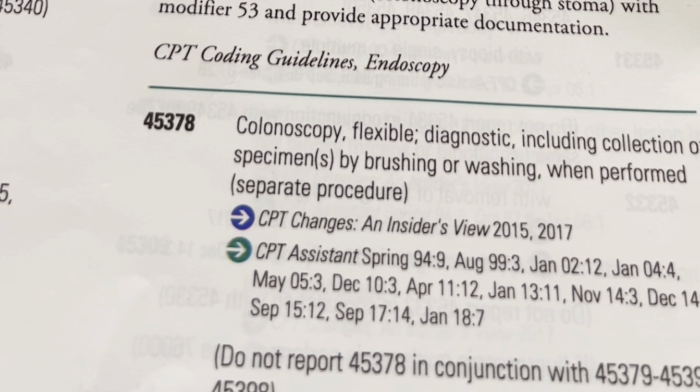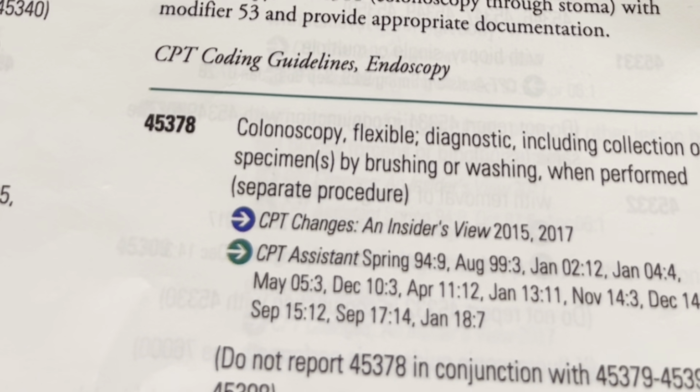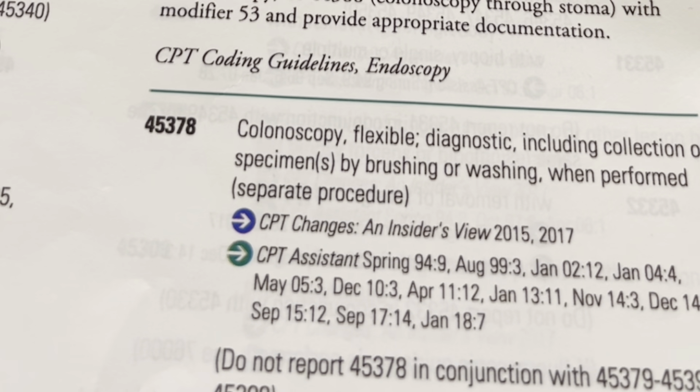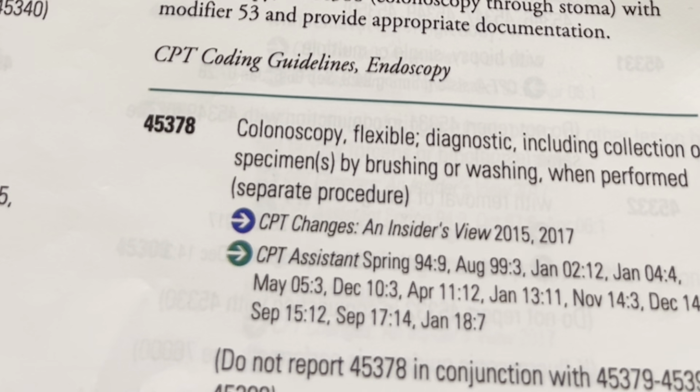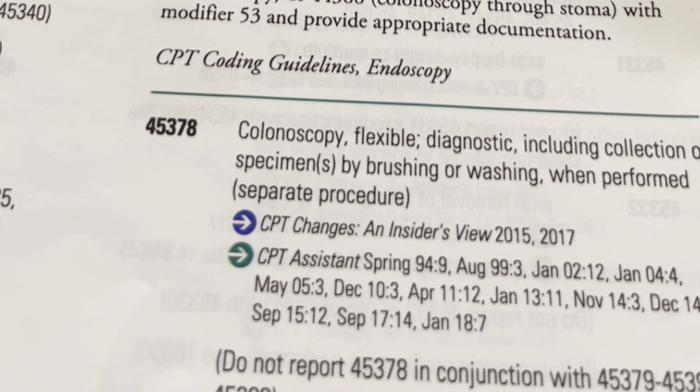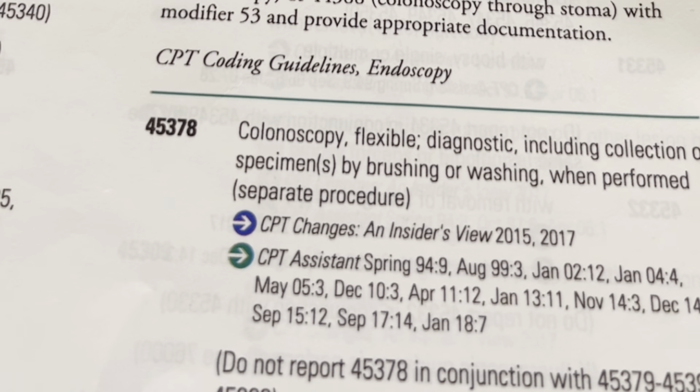The answer will be option A, 45378. Otherwise, there is one simple method to find the answer. Here all the modifiers are different in this question. So it's clear from the question that the physician has discontinued the procedure. So which modifier represents a discontinued procedure? It's 53. So the answer will be option A only. That's how you can also solve it. So the answer is option A, 45378 with modifier 53.